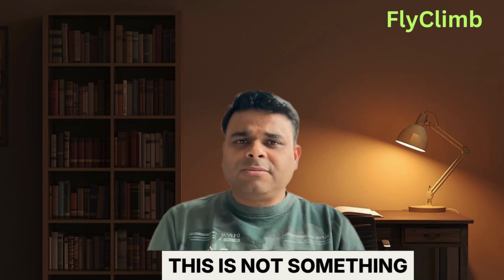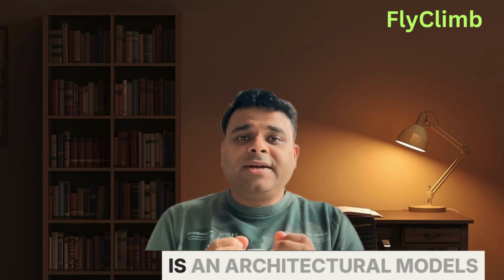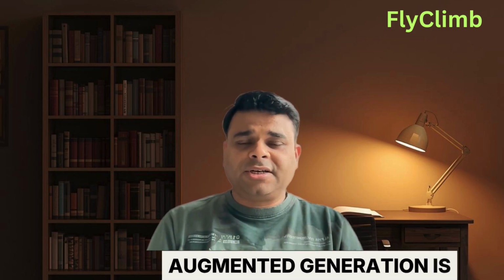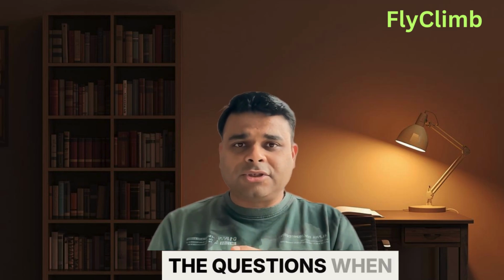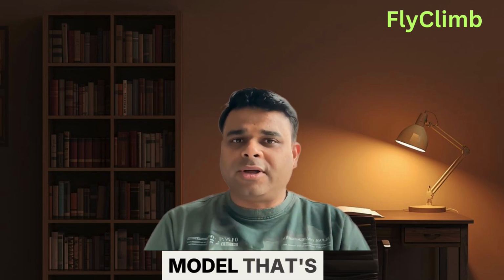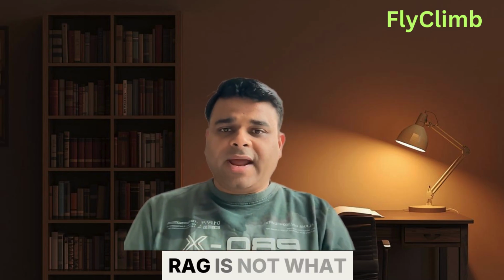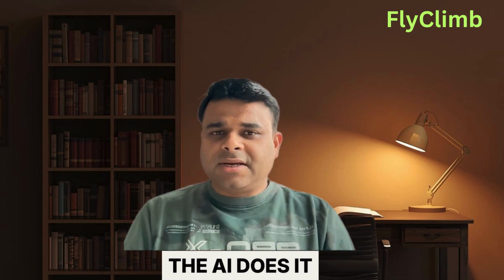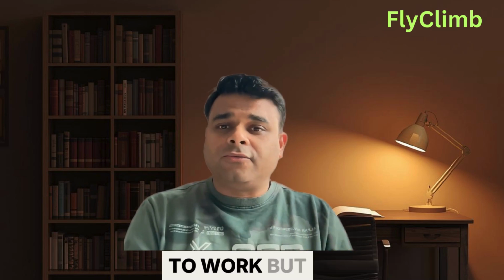Now, this is not something which you understand as a process or a system to be followed. It is an architectural model. RAG, Retrieval Augmented Generation, is an architectural model which AI follows to answer the questions when a query is prompted to the AI model. That's RAG for you. Remember one line about it. RAG is not what the AI does. It is how the AI application is designed to work.